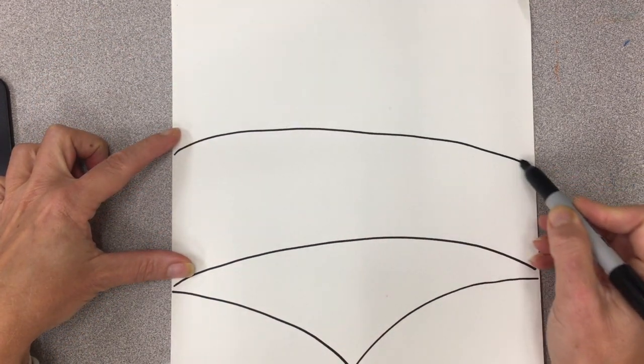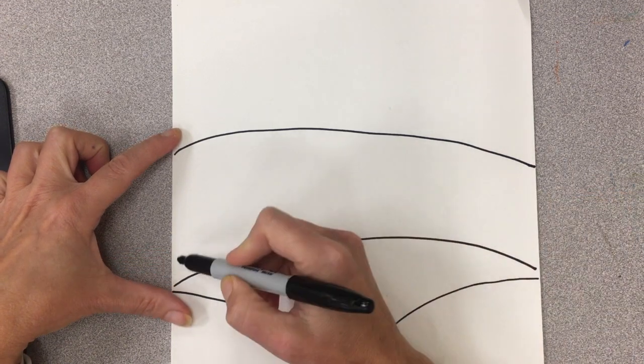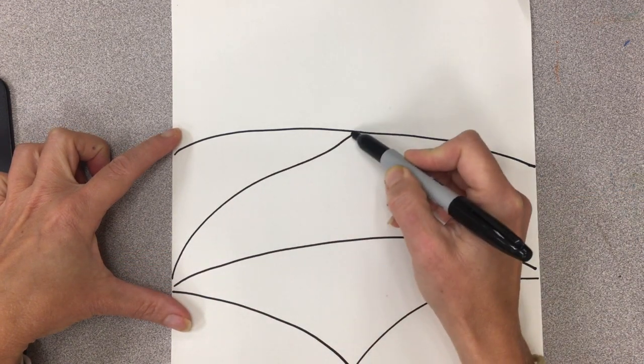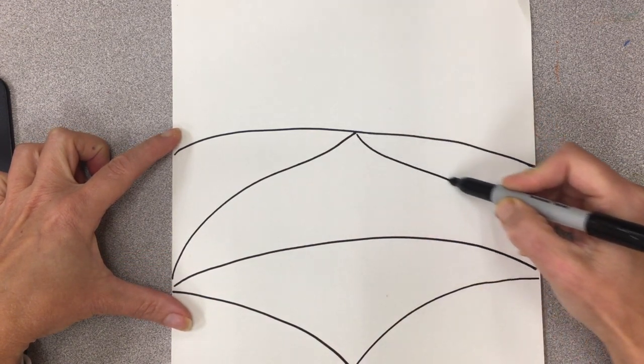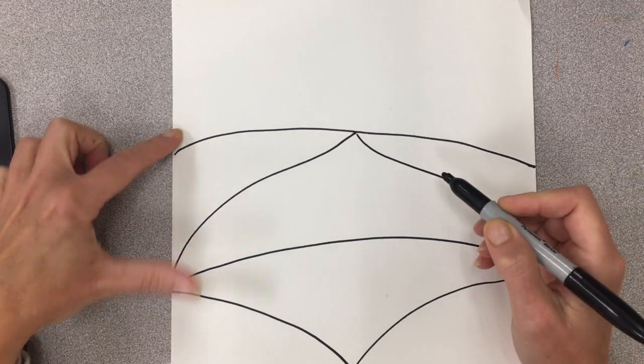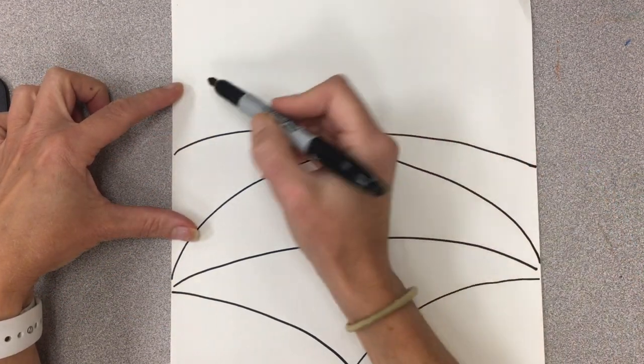Draw a few large hills near the bottom of our paper. These will be the closest hills to our viewer and should be tall. Add a large hill up near the center of your paper.